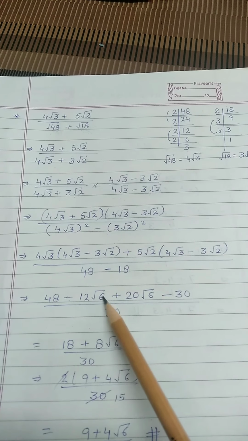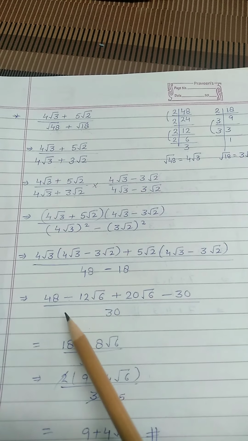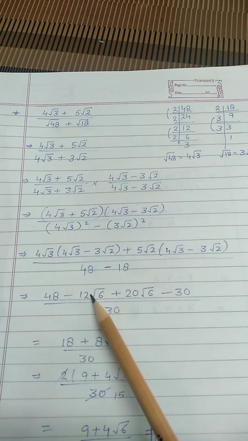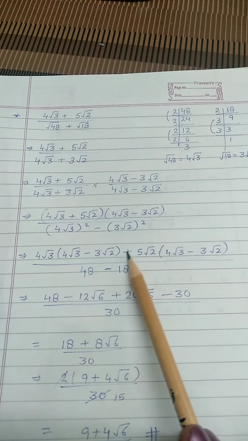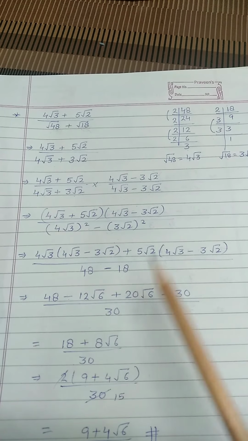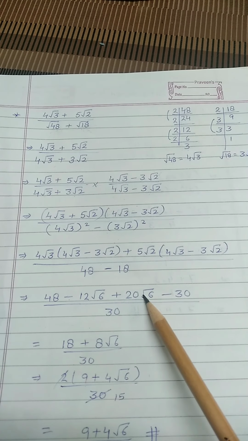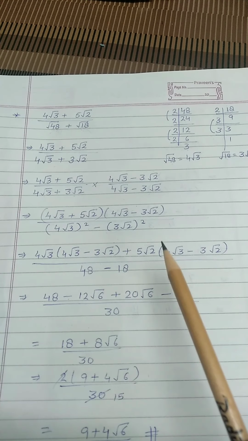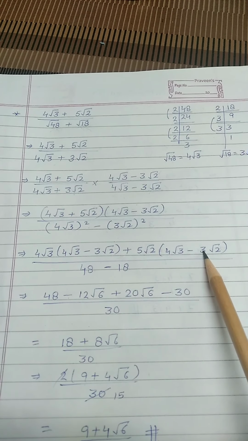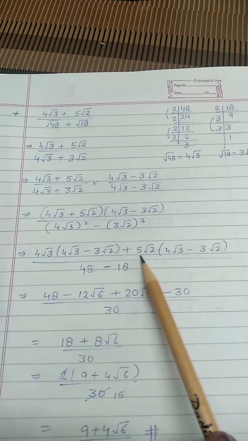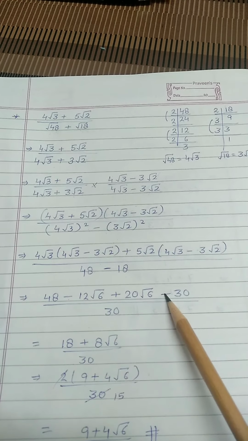So this is 12√6, with a minus, because plus into minus gives minus. So 4 into 3, 12, √3 into √2, √6. Then here it is plus, and here also plus, so plus 5 into 4, 20, √2 into √3, √6. Plus, minus. Here comes minus. So 5 into 3, 15. And √2 into √2, that is 2. So 15 into 2, 30.